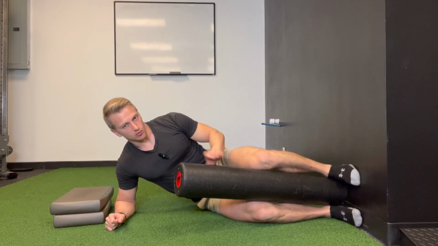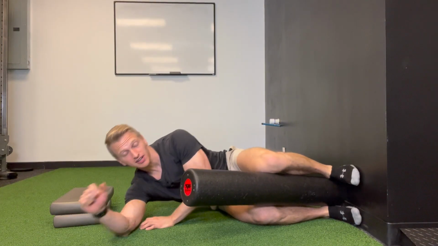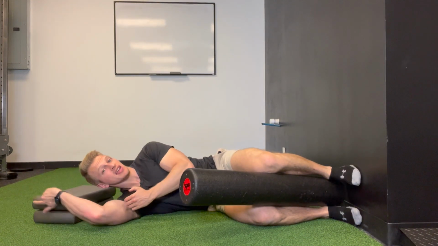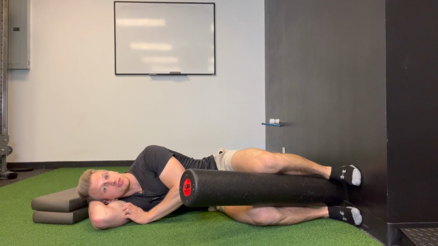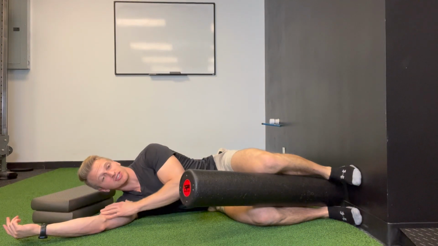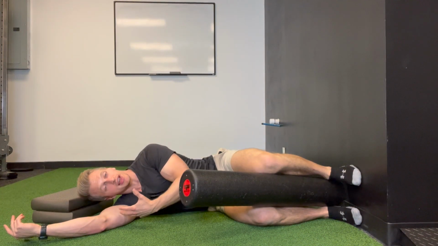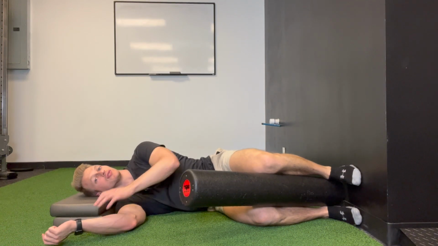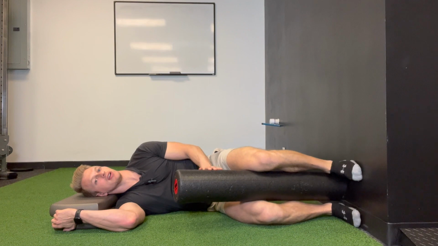What you'll need is a wall, a foam roller, and something that the patient can rest their head on. This sometimes works, but sometimes with the patient's arms and their structure, it still puts their head at a very tilted position. So make sure we can get a neutral neck. That way everything's staying relaxed.